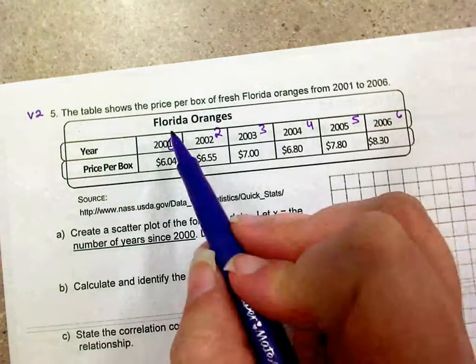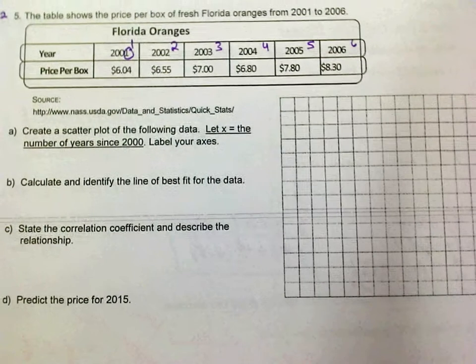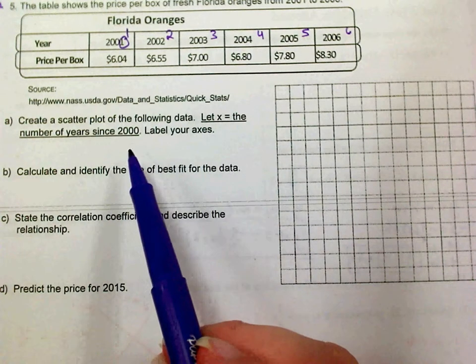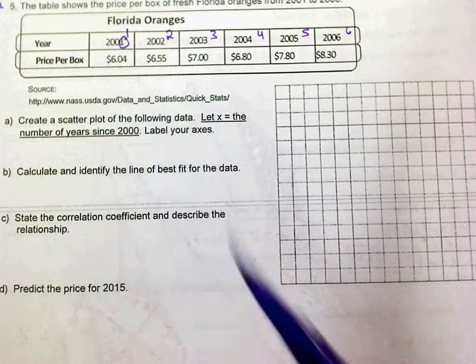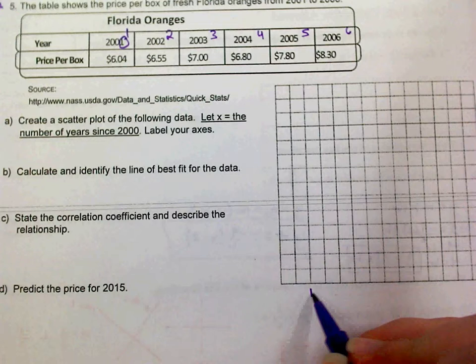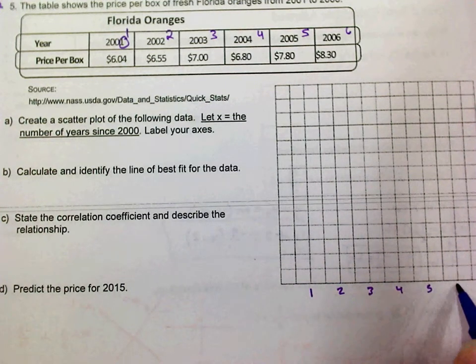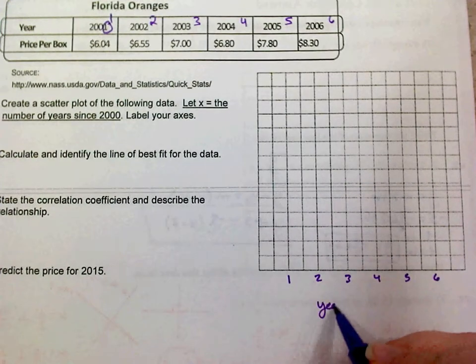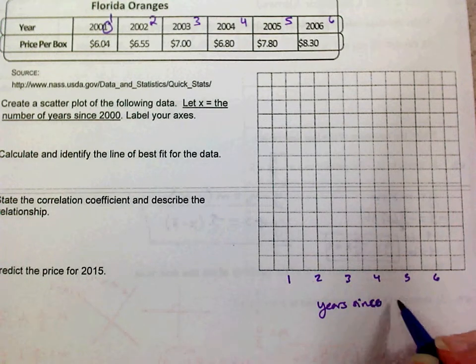If you use the years, it just makes your function a whole lot uglier, and I'd rather you use this. I said let x equal the number of years since 2000. So this has been 1 year since 2000, 2 years since 2000. I'm going to let this be 1, 2, 3, 4, 5, and 6. So this is years since 2000.